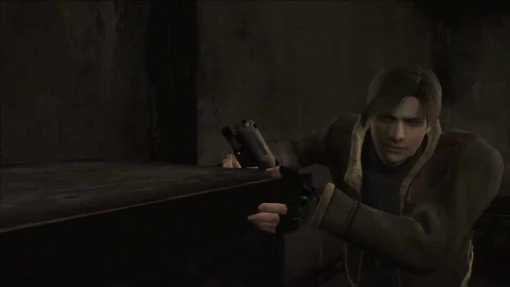Chainsaw. So I'm barricading myself in here.